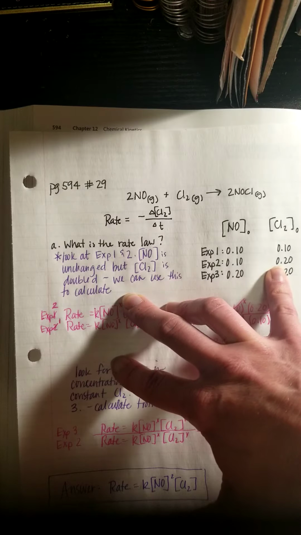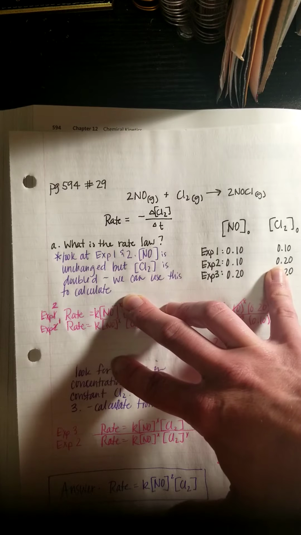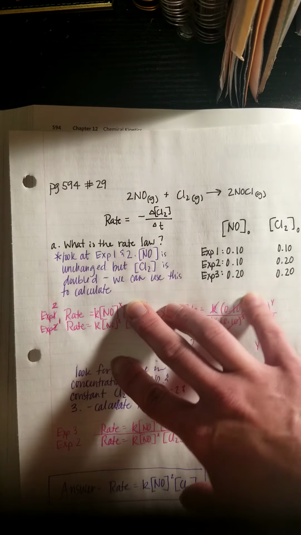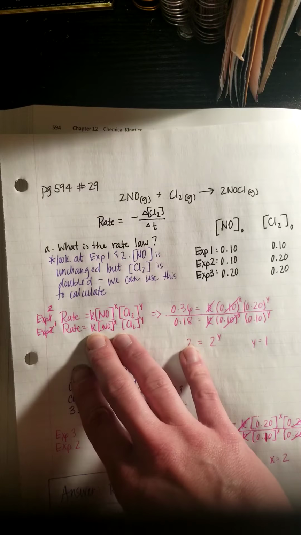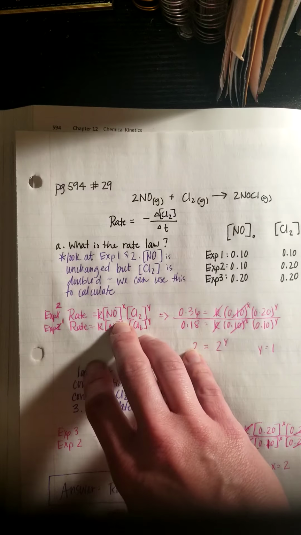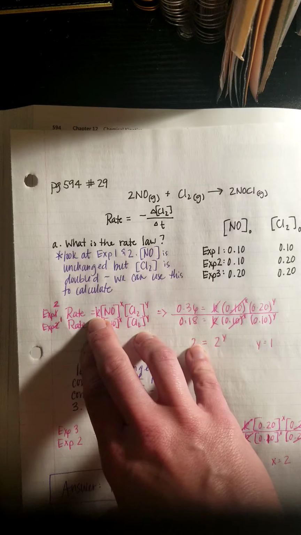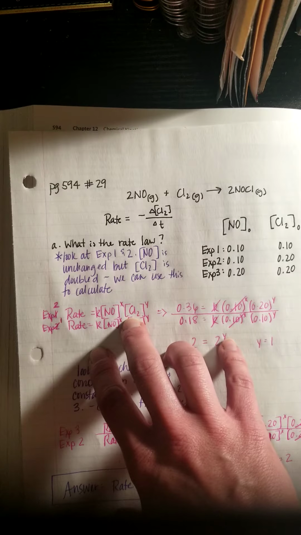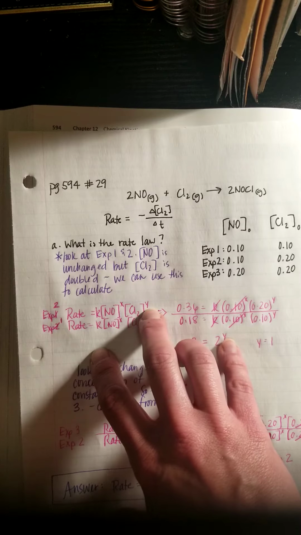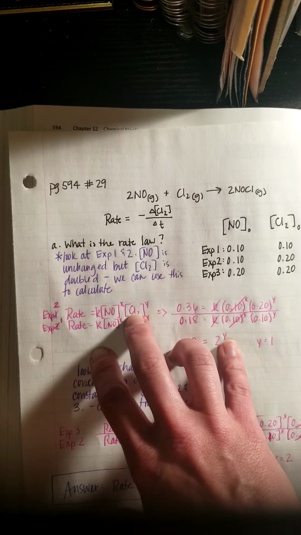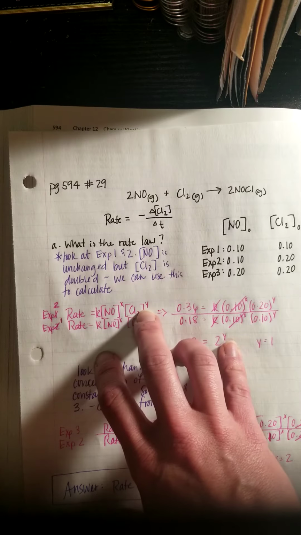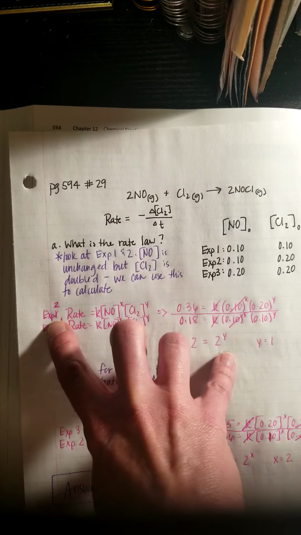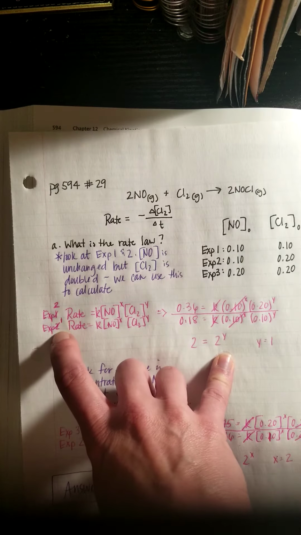So I know that there's a change in that concentration, and I can algebraically figure out what the order of Cl2 is as it goes through this reaction. From the first part of your chapter, this is how we write the rate law. The rate is equal to K, concentration of NO raised to X, concentration of Cl2 raised to Y. My whole purpose in finding the rate law is to find out what the values of X and Y are. I made a mistake when I was doing this, so I corrected it.